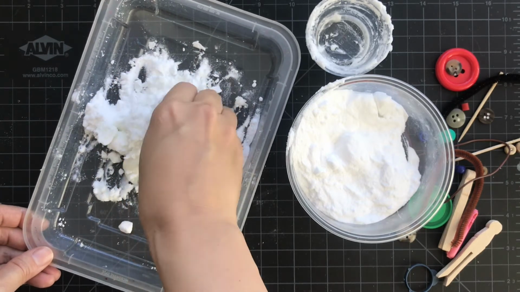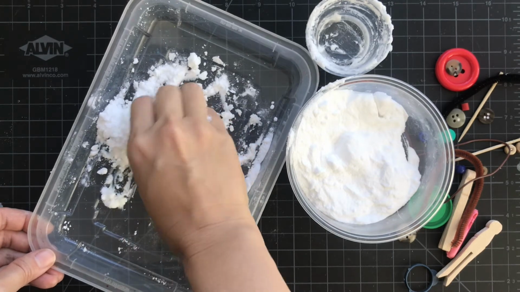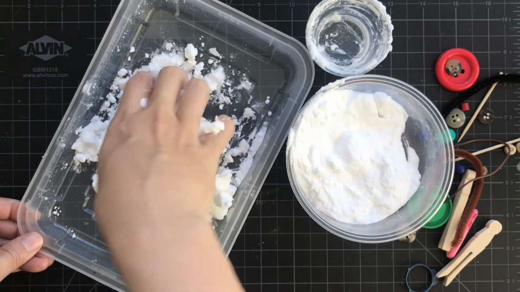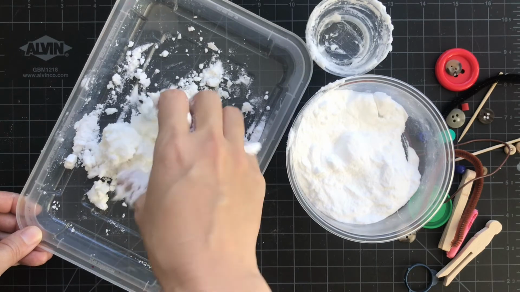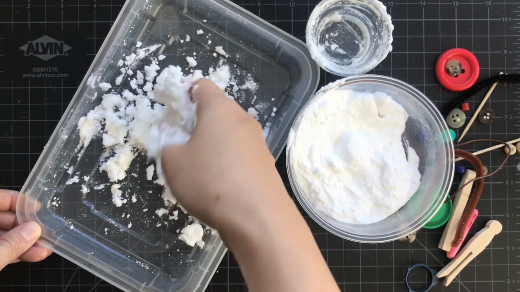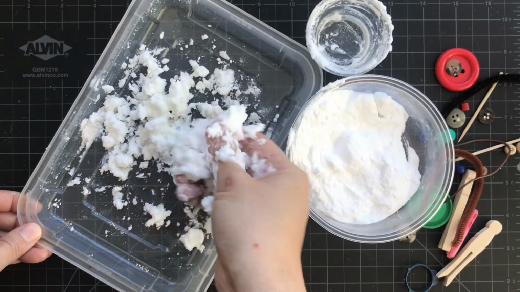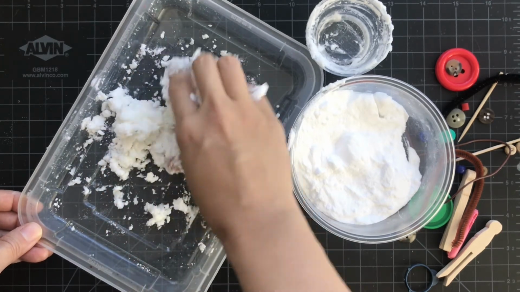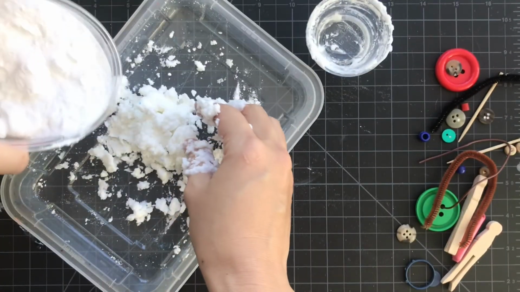Just really working the hair conditioner into the baking soda. This is kind of a messy process. So we want to get it into a consistency where you're able to form a shape with your baking soda. So we're getting there. Right now it's slightly on the wetter side. So I think I want to add just a tiny bit more baking soda.